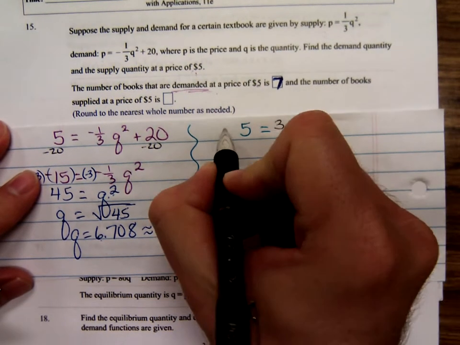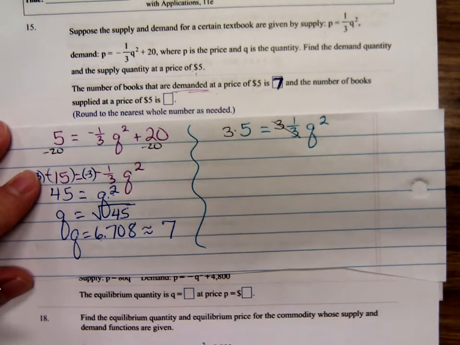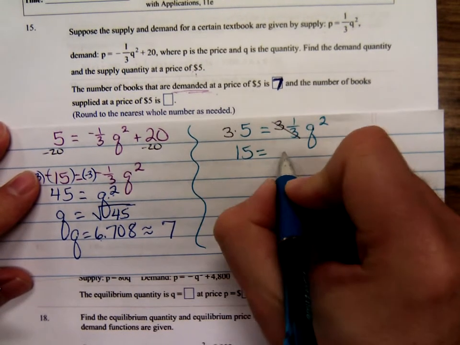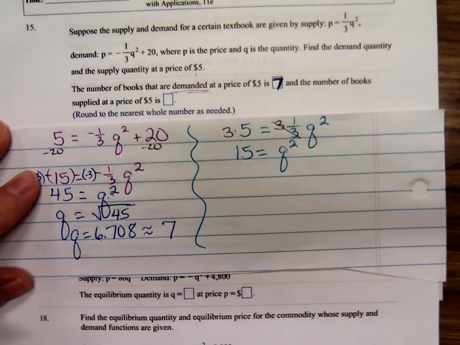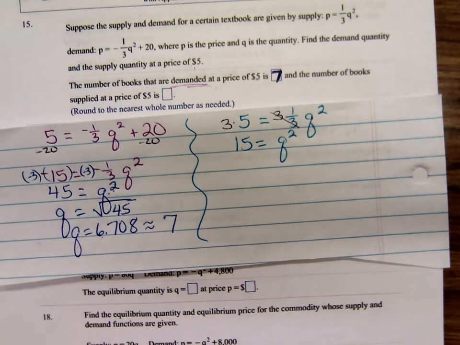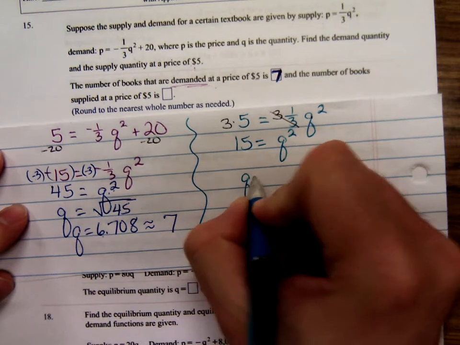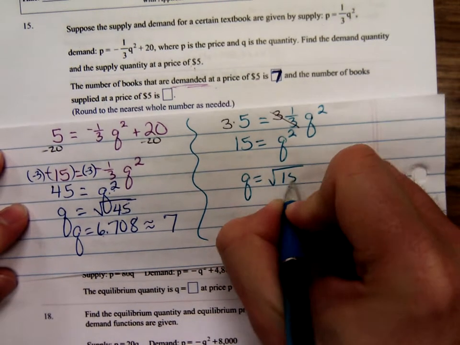Multiply both sides by 3. Get rid of the fraction, so we have 15 equals Q squared, and take square root, so we have Q is the square root of 15.